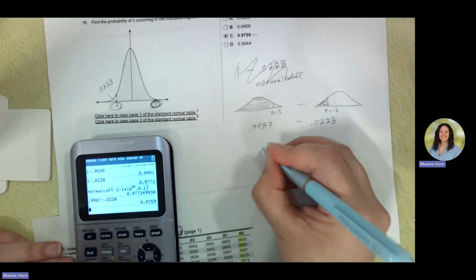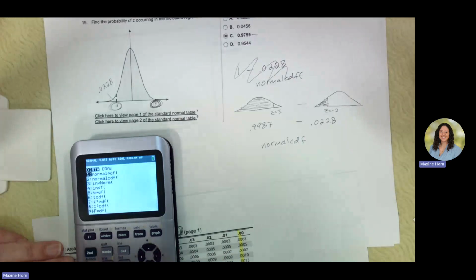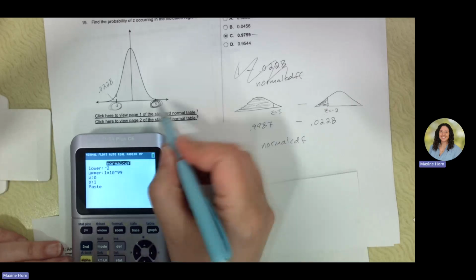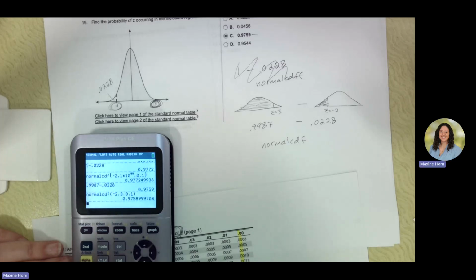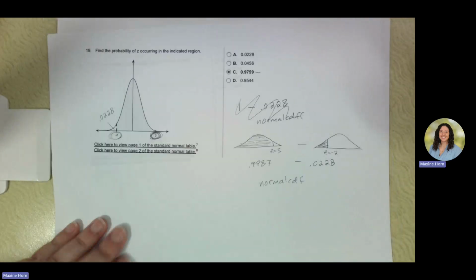Now, again, let's do this in the calculator. We're going to have normal CDF, second vars. Normal CDF is our second option there. Our lower bound is negative 2, but our upper bound is 3, not infinity, and then 0 and 1. 0.9759 if we were to round to 4 decimal places. So we're still getting the same thing. Okay, great. Let's keep going.